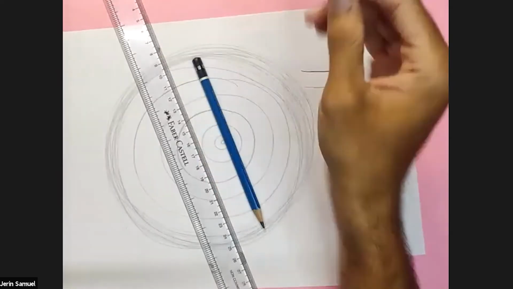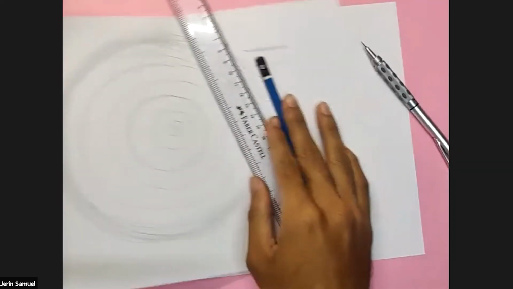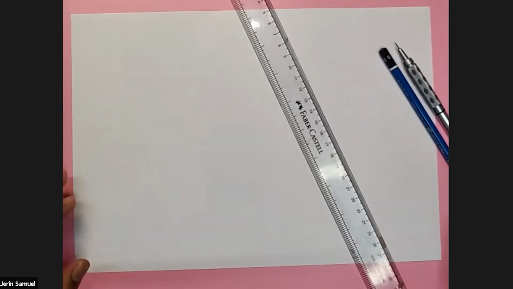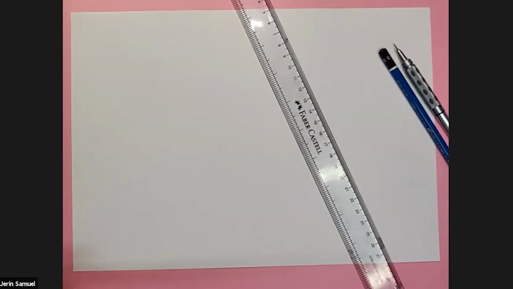Okay, so let's take a fresh sheet of paper. Yes, you can color the perspective art also, but today we won't be coloring, we'll be just learning how to draw a 2-point perspective object. I haven't taken a complicated image, I have taken a very simple picture, so that every one of you can do it. Okay, let's start with it.